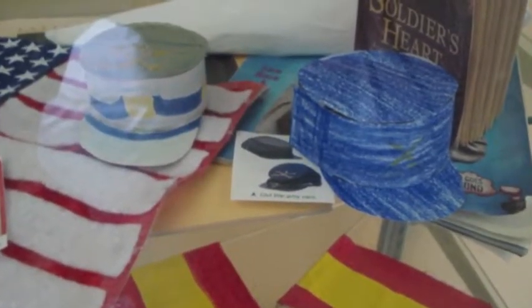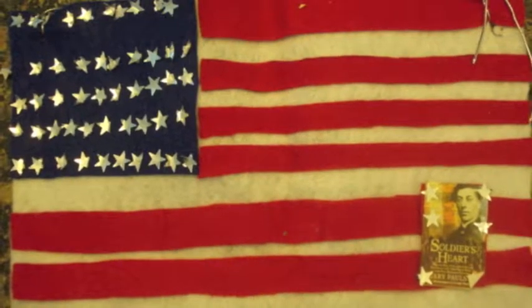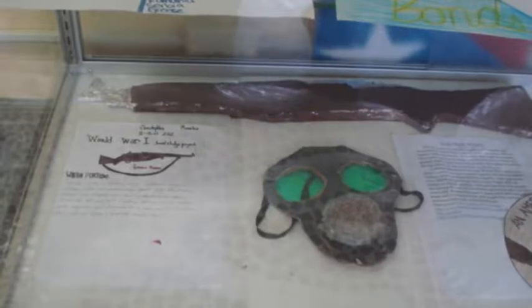A little gas bomb here from World War I. Commemorative plate. And yet another rifle musket, very creative. It's made out of a tree branch. Okay. Again, projects can be simple. This is just a Union flag responding to the literature in A Soldier's Heart. And another look here at the gas mask, and there's a World War I rifle just above that.